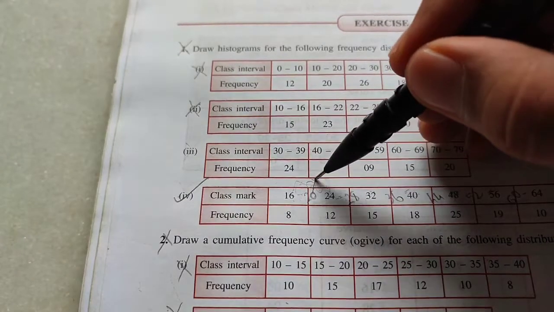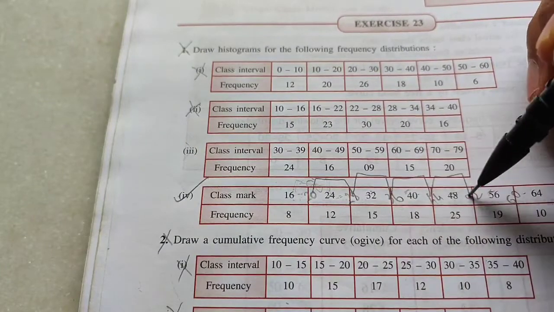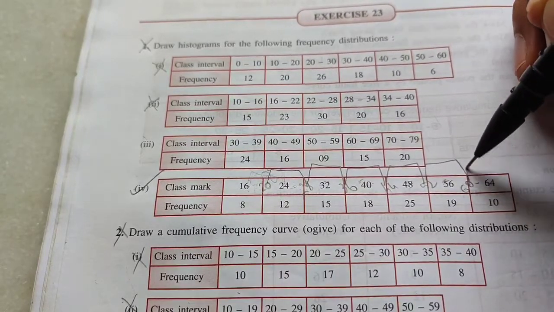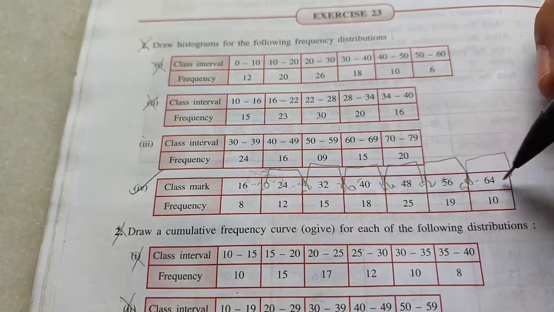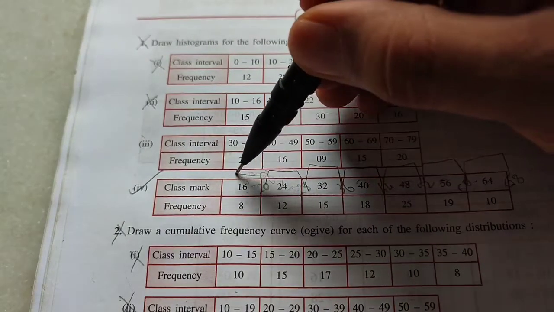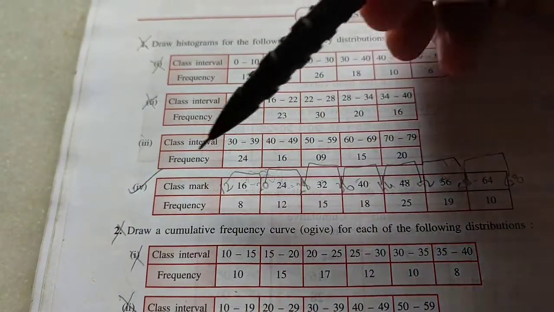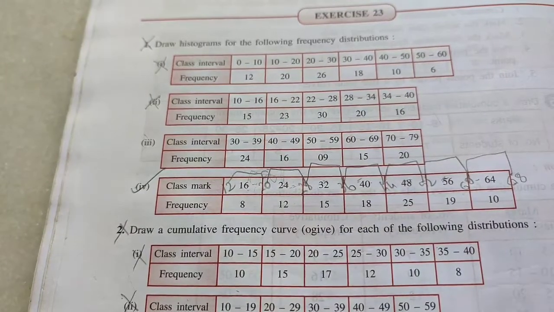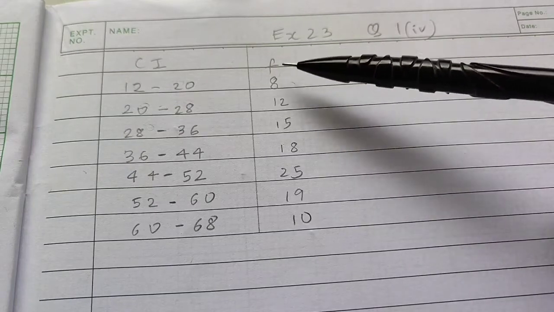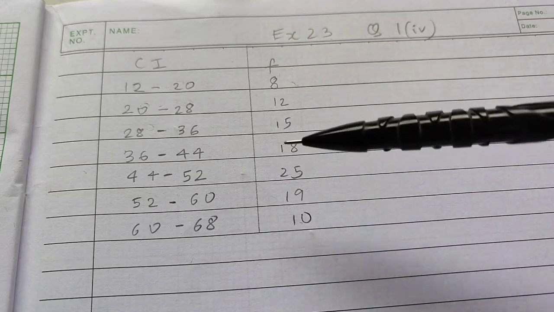So these are the class intervals: 20 to 28, 28 to 36, 36 to 44, 44 to 52, 52 to 60. But what about here? 62, well, difference should be of 8, isn't it? So 68. And here 20, it should start from what number? Can you guess? That's right, 12. So now we got all the class intervals, so we can make a table. 12 to 20, frequency 8 and so on. Now it is easy for us to draw a histogram based on this data.